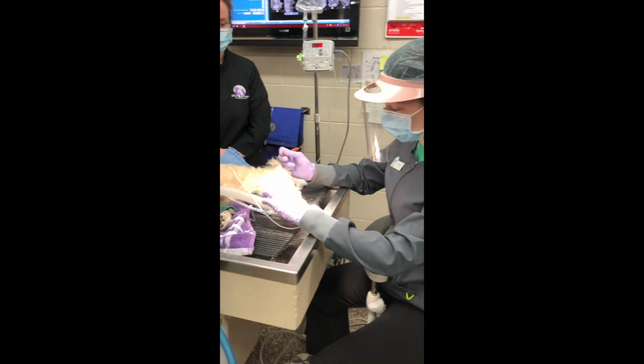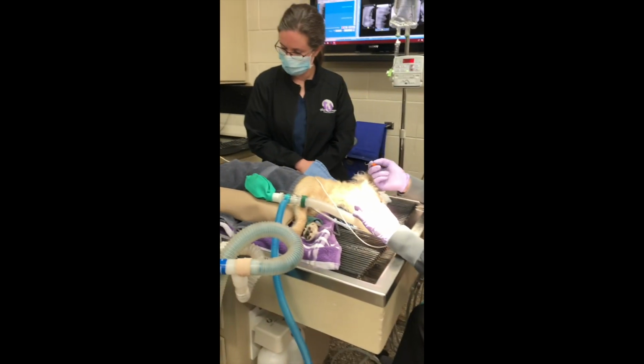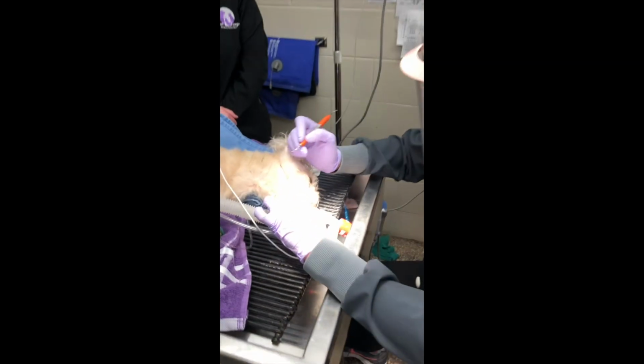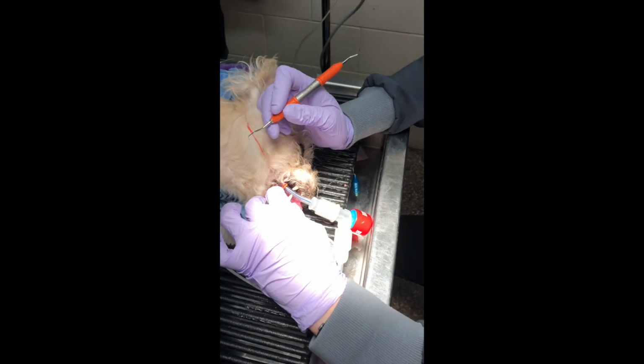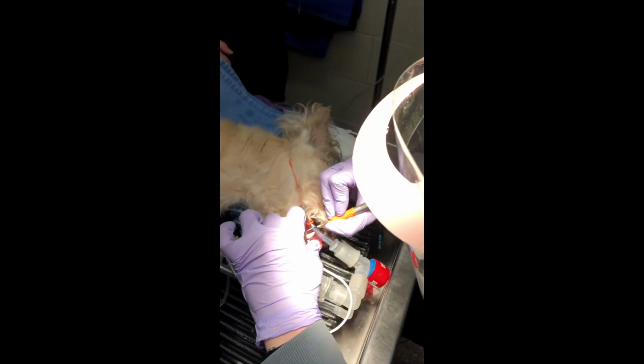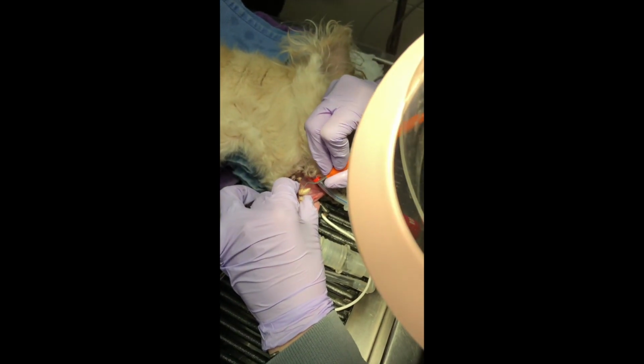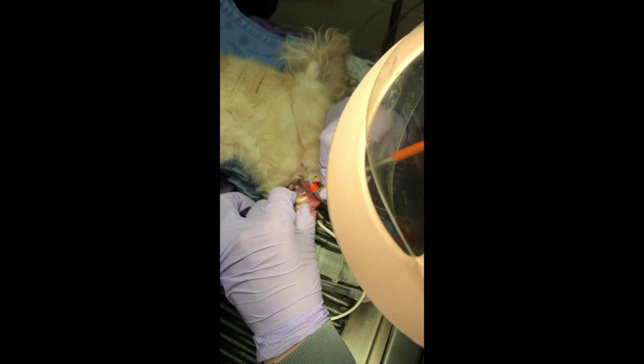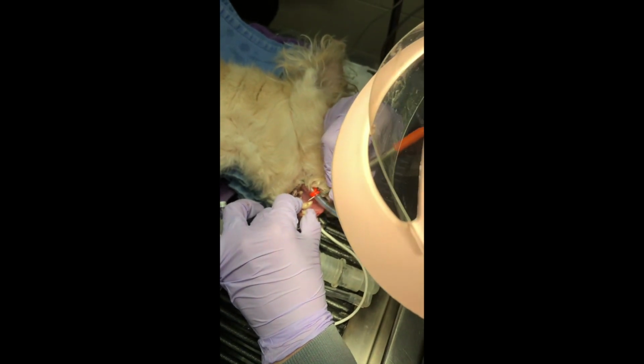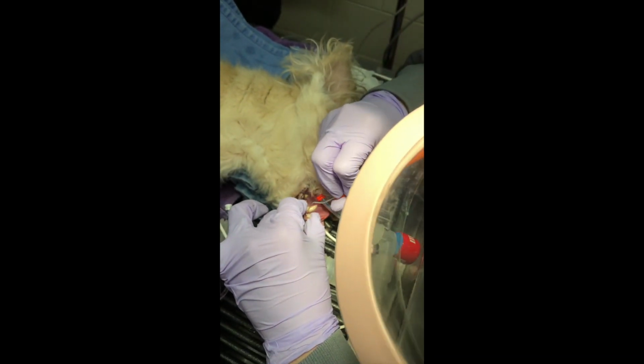Okay, I'm going to do hand scaling. I'm going to use a curette. This is used for subgingival scaling and supragingival scaling. So I'm going to go gently under the gum line, making sure that the blade of the curette is at a 45 to 90 degree angle, and gently make strokes down the crown of the tooth.